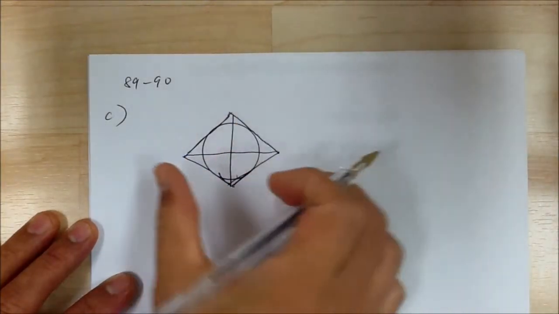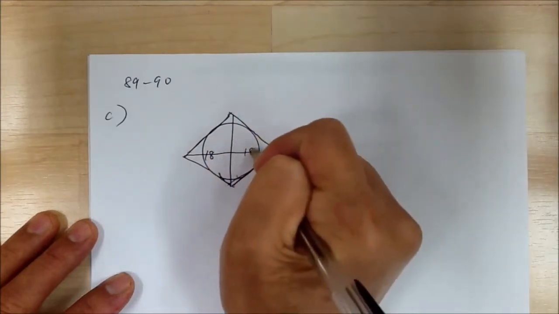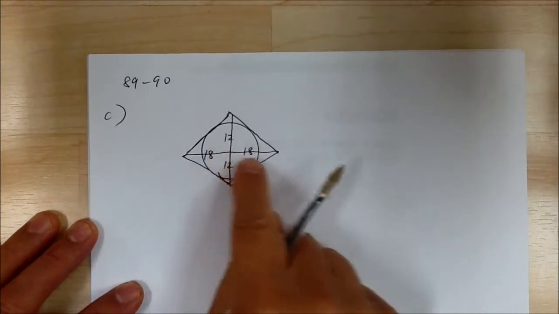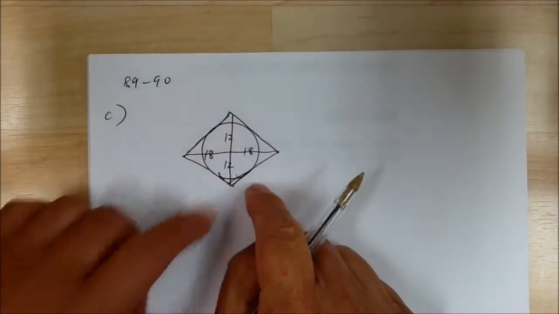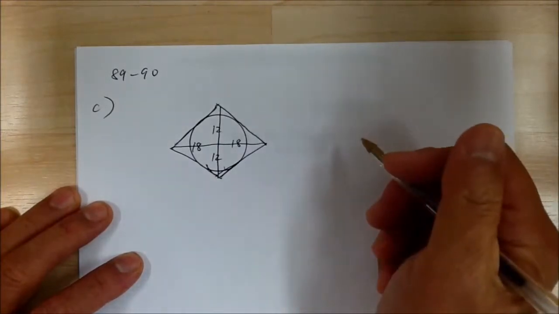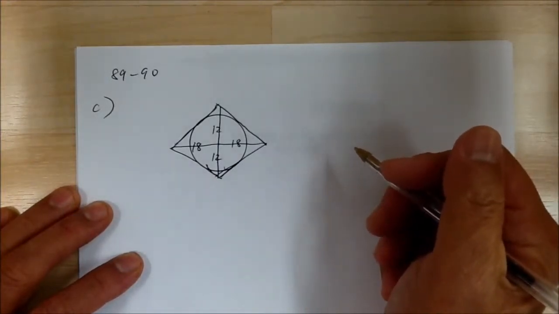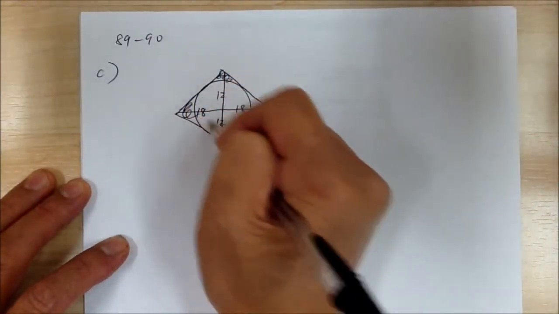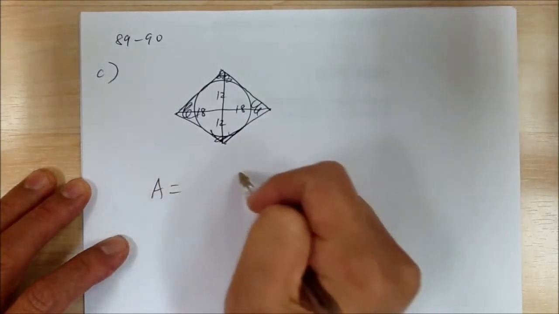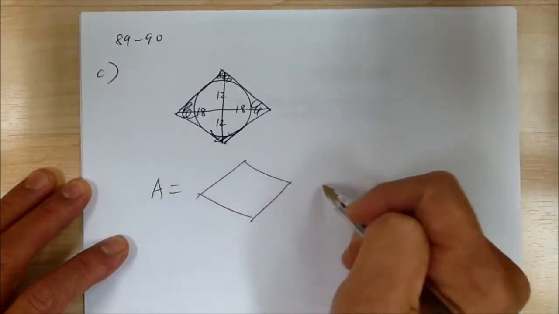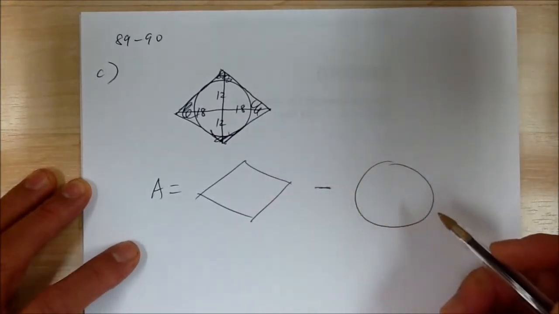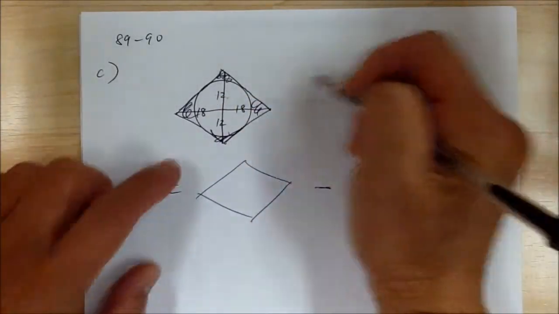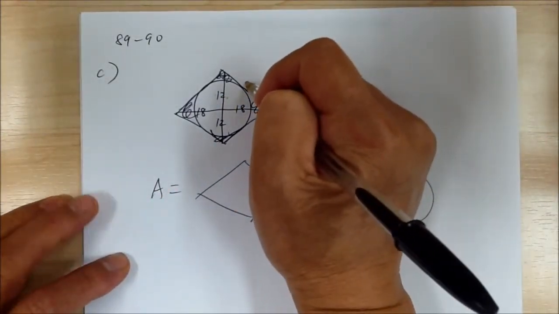So this is 24, this is 36, so that means this is 18 and 18, and this is 12 and 12, right? So right away, you can figure out the side over here. And you're looking for the area of the region inside the rhombus but outside the circle. So you're looking for the area of this right over here. So again, area is going to be equal to the rhombus minus the circle. And from this, you can figure out this side over here if you want to.